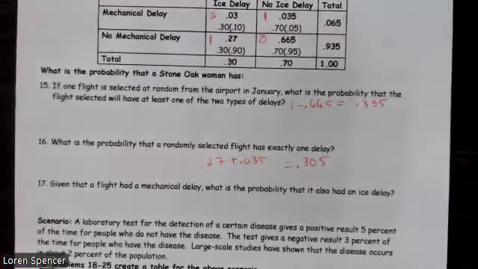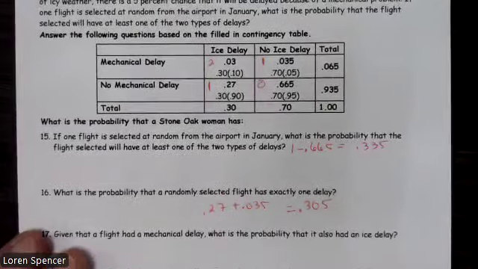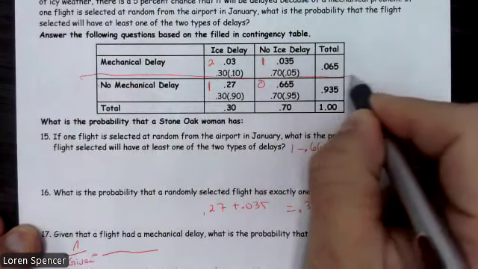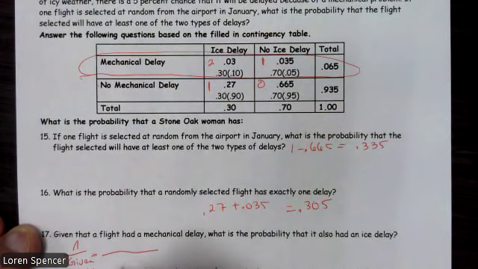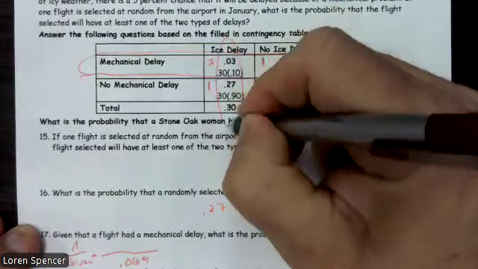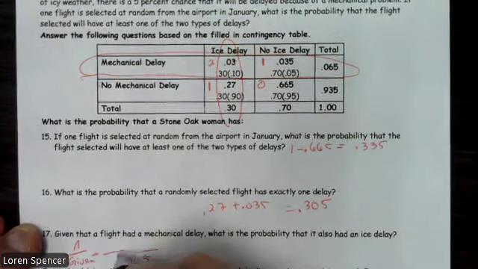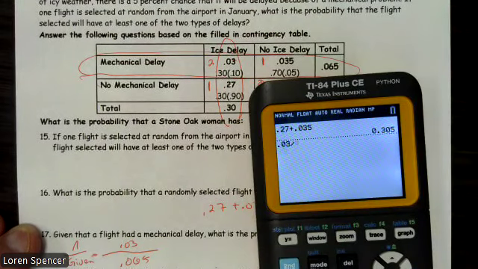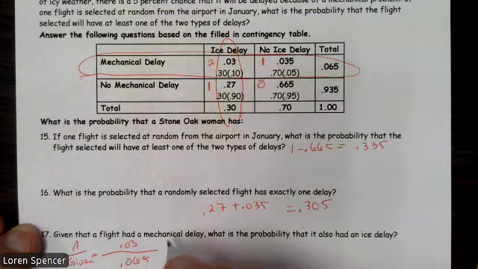All right, given that a flight had a mechanical delay, what's the probability that it also had an ice delay? So once again, this is an intersection over given. And what were we given? Well, we were given they had a mechanical delay, so that's 0.065. And the probability they had an ice delay is that intersection, which is 0.03. So 0.03 over 0.065 equals 0.4615. If you left it as a fraction, I would give you full credit.